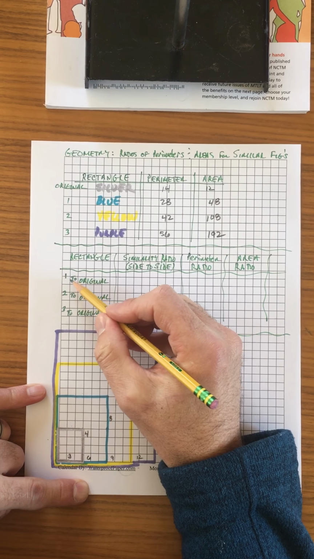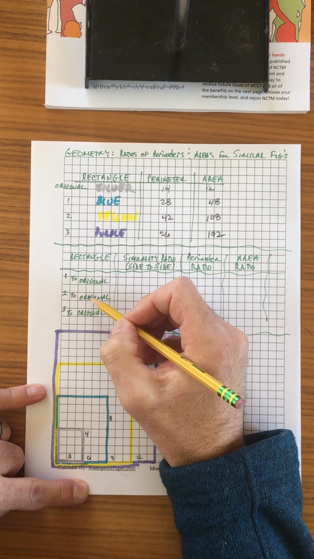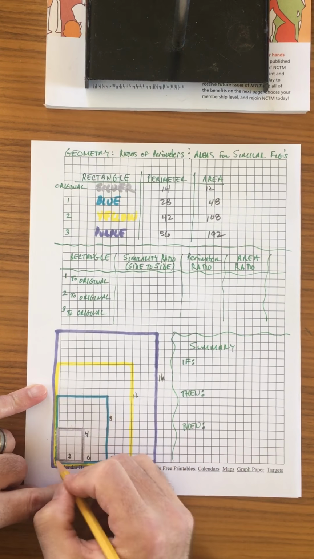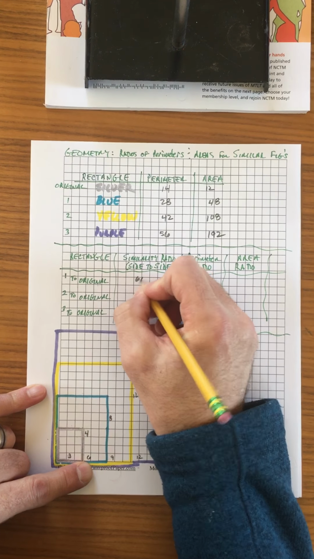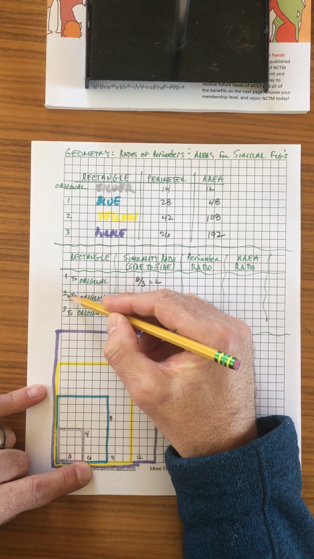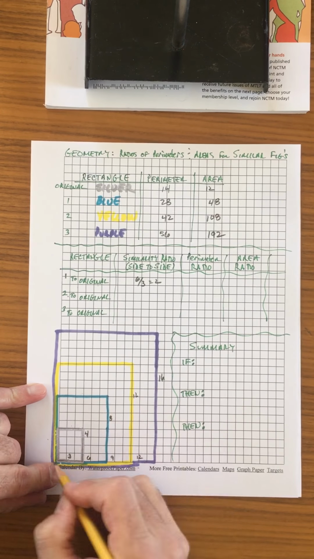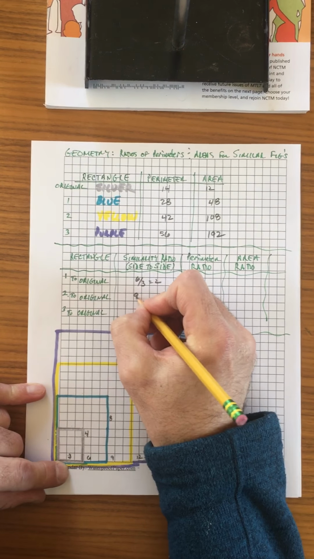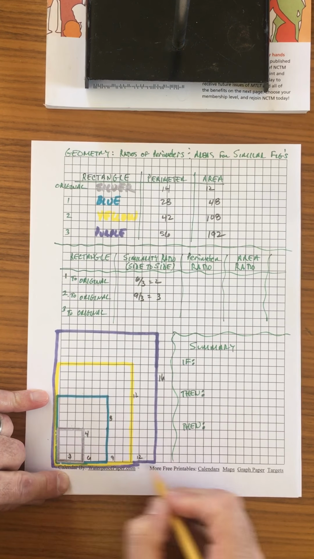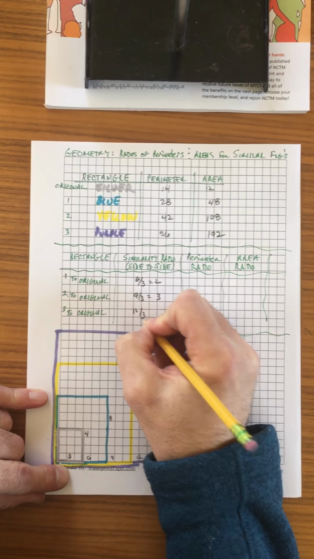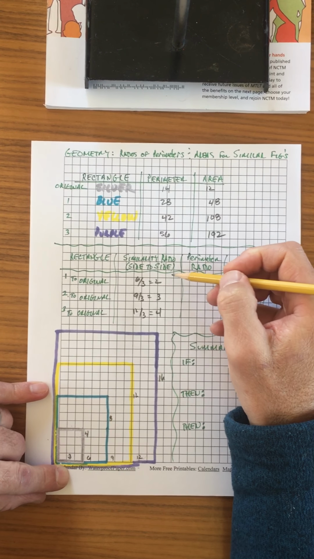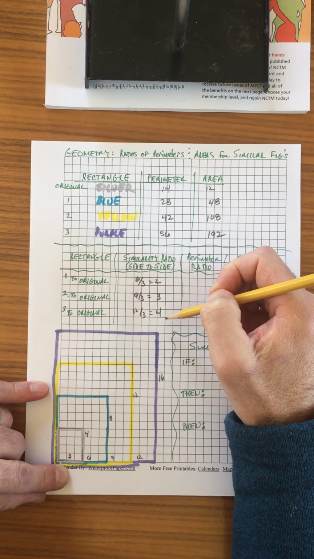So let's compare rectangle 1, which is the blue, to the original, which is silver. The sides would be, I'm going to use the horizontal sides, 6 over 3, which is 2. The yellow to the original would be 9 over 3, which is 3. The purple would be 12 to 3, which is 4. So we can see that the ratios of the rectangles are 2, 3, and 4.